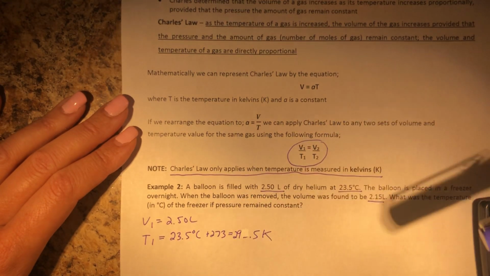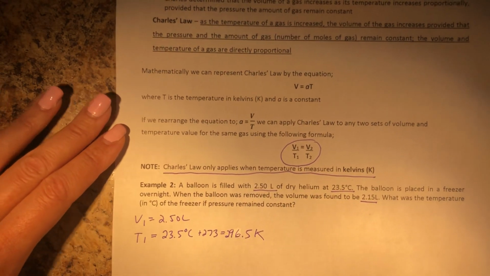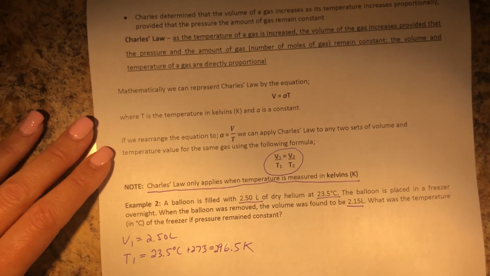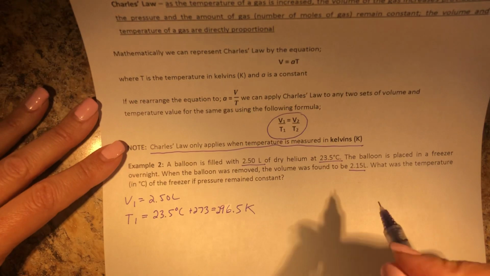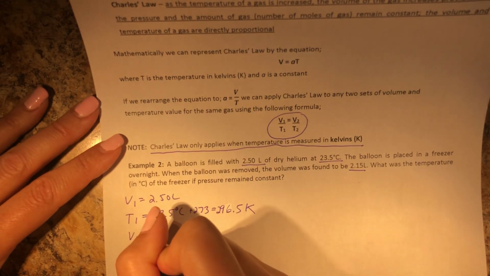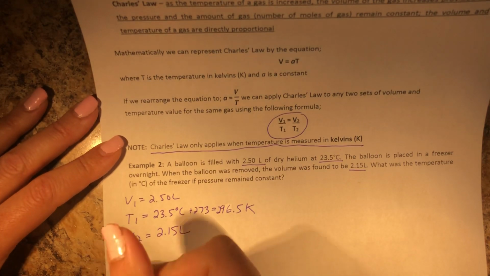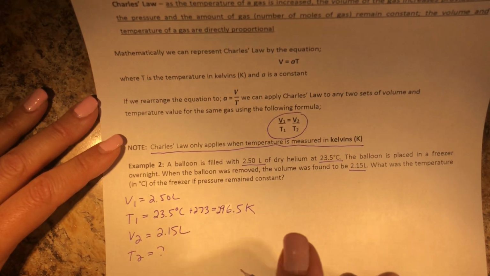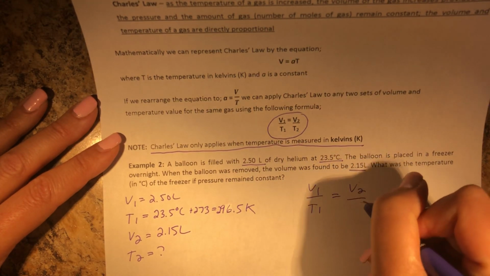I'm just going to fix that with 6 there. Okay. Make sure this is in the right spot. Okay, so, and our second volume is 2.15 liters. So V2, 2.15 liters. And we're trying to find T2. So V1 over T1 is equal to V2 over T2.